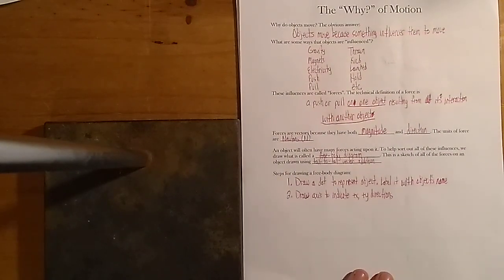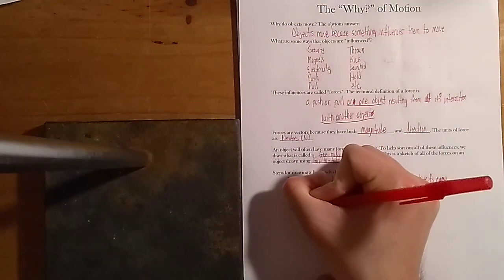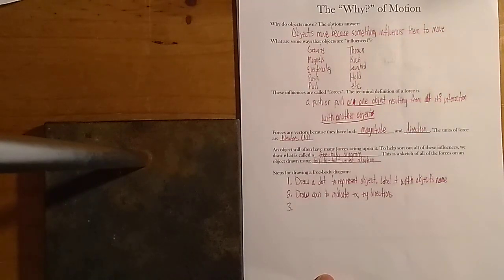So step 1, dot with a label. Step 2, draw your axis. At this point, I have already taken care of at least half of the problem. If you don't do those 2 things, you will not receive full credit from me. It takes 5 seconds, but you have to do them. Now we're going to get into the actual process of doing the free body diagram, the important physics stuff.